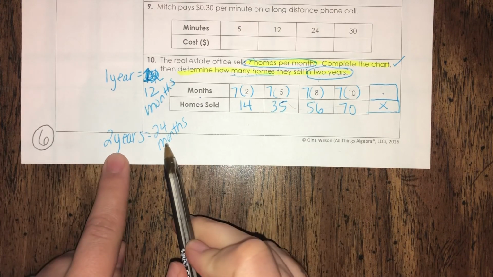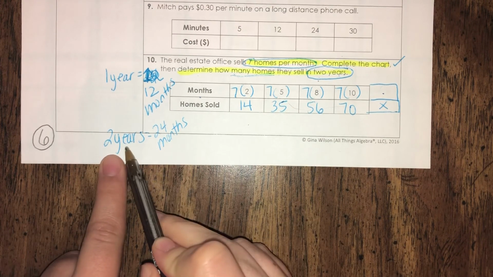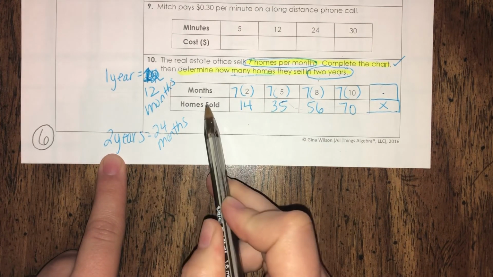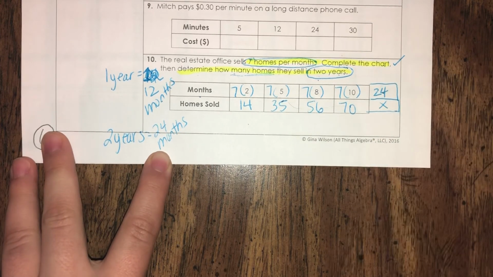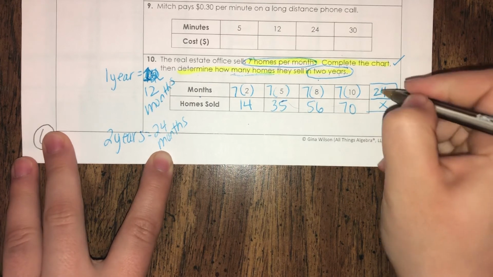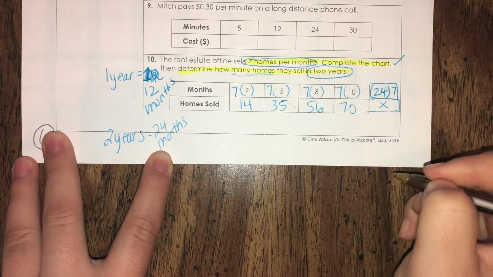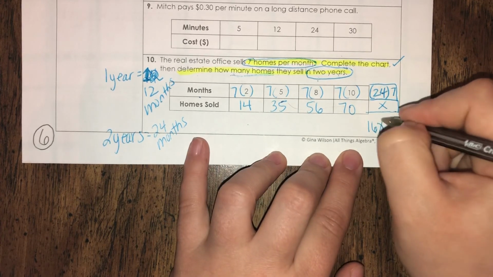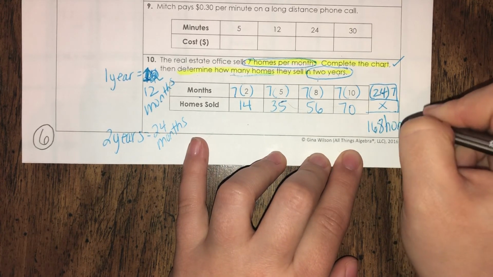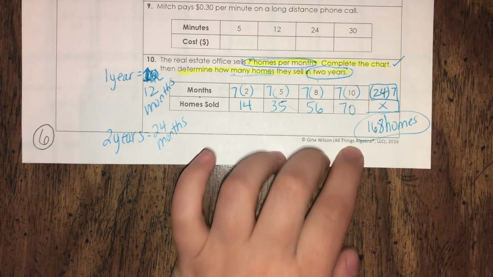So if we're looking at these two, I cannot use 2 years because it doesn't relate to my story. I have to use 24. So we have 24 months in here. To get our answer, we times it by 7, and 24 times 7 is 168 homes. That's a lot of homes. Okay?